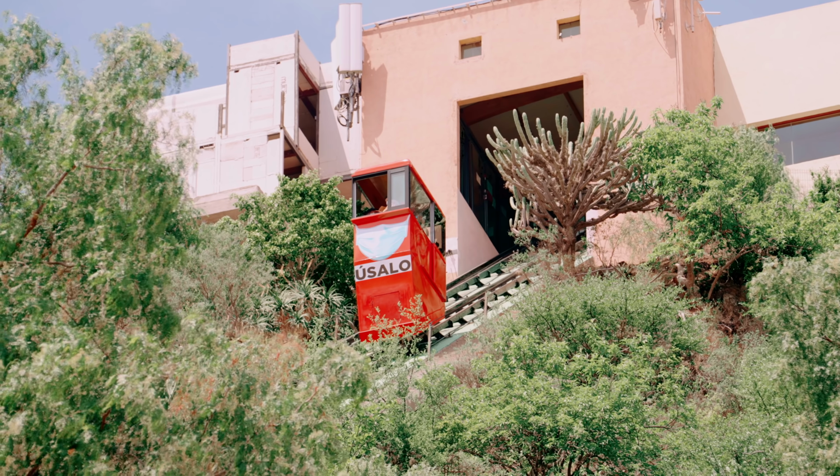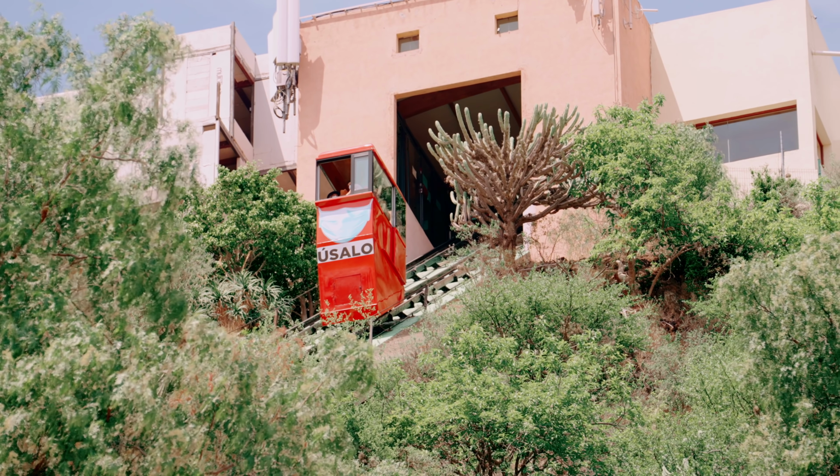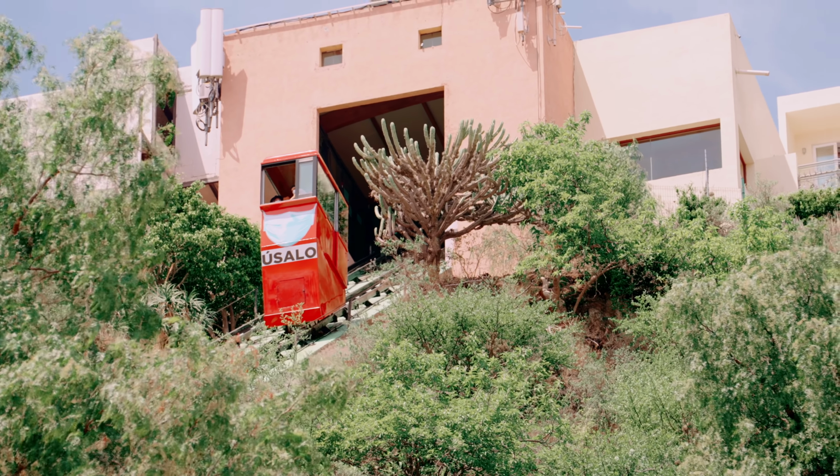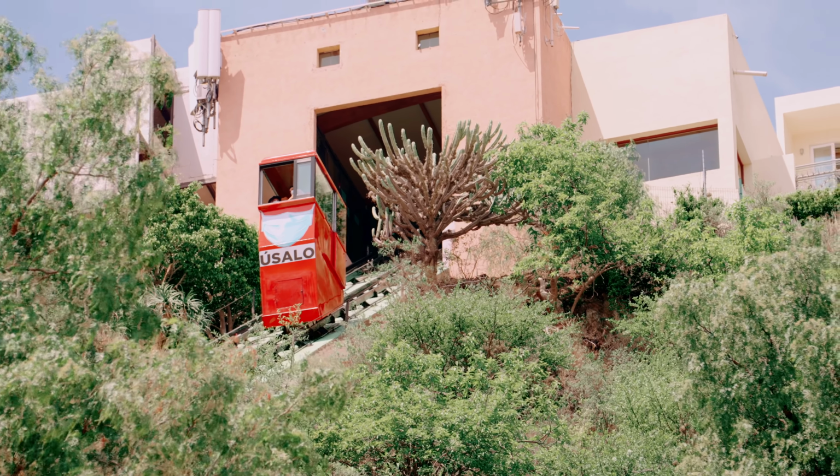So here I am at the Funicular in the heart of Guanajuato. Now I'm here for two reasons. One, this is the quickest way to get to the top of the mountain, and I'd much rather walk down than walk up. But two, the locals told me that there's a beautiful view at the top here, and I'm sure that's gonna be the case.